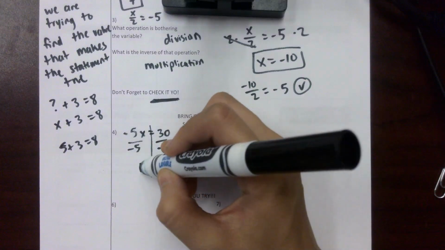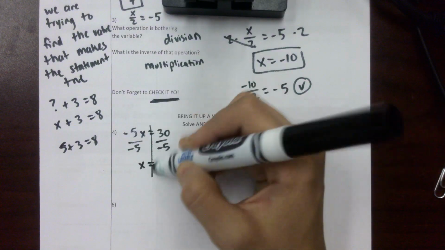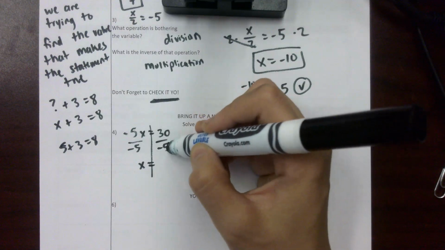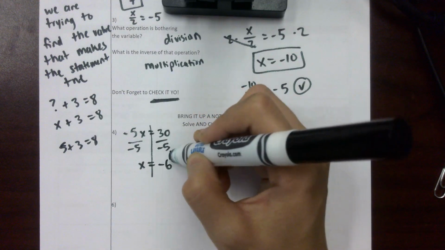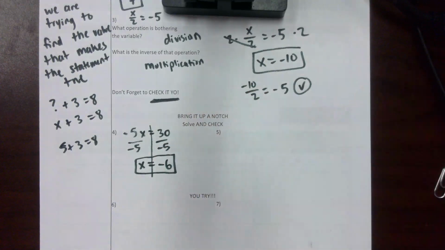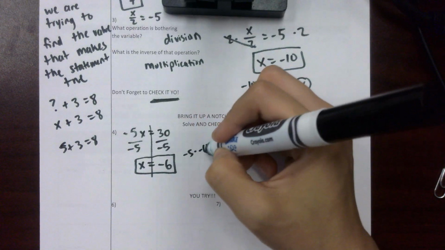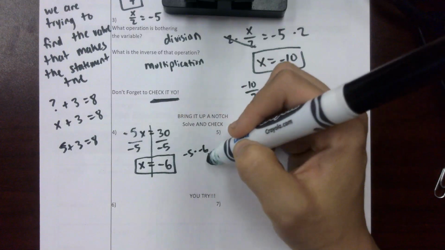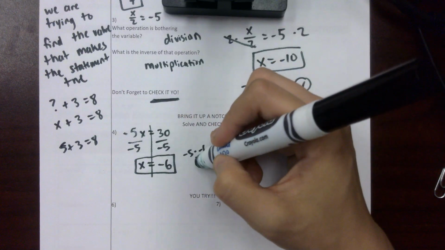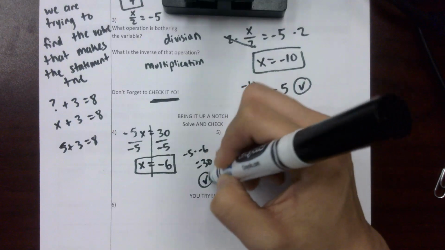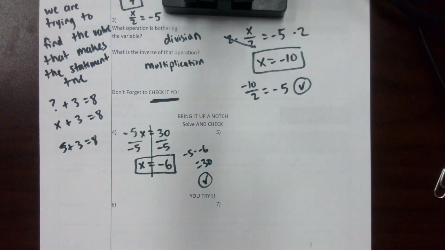So we're left with just x. The equal sign is still in the middle, and then 30 divided by negative 5 is negative 6. And then we have to check it. So negative 5 times negative 6 is positive 30, right? Two negatives equal positive. So we can put our check mark, and we know that we got it right.